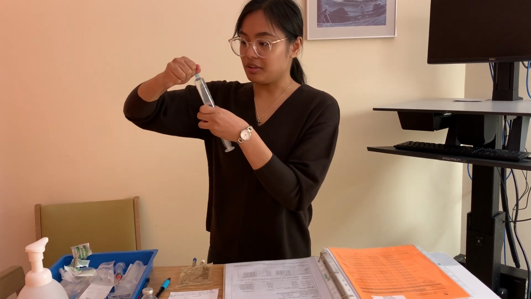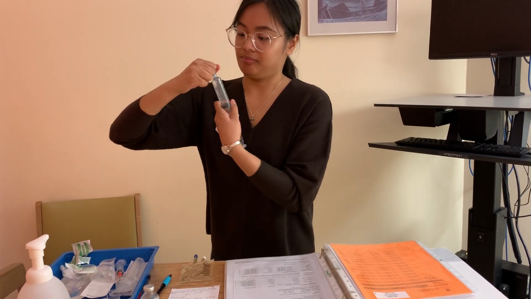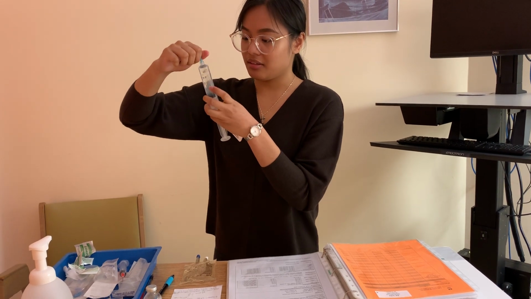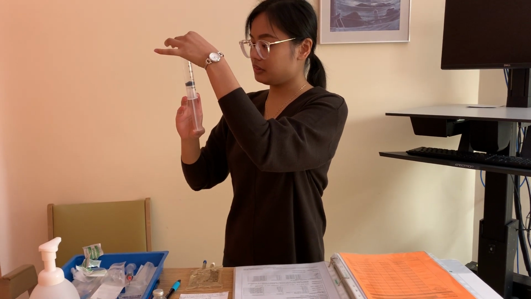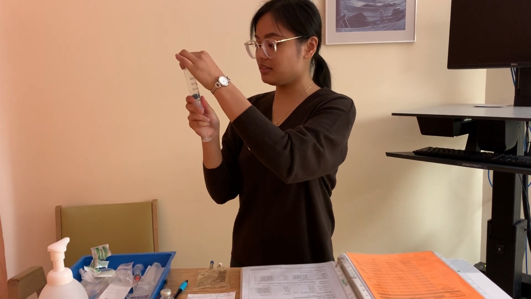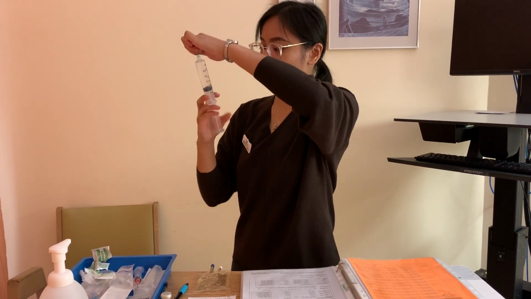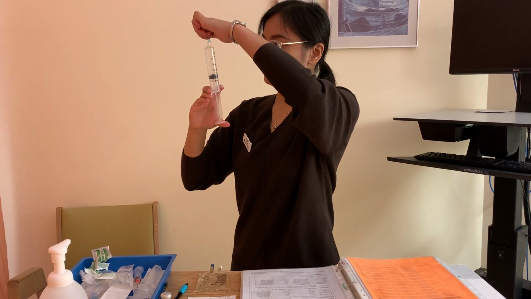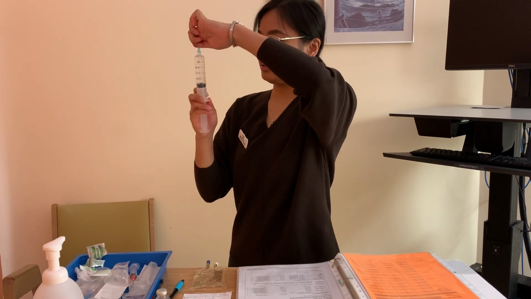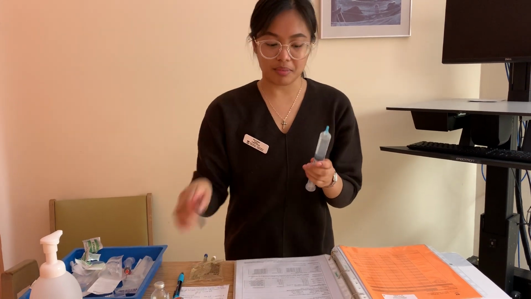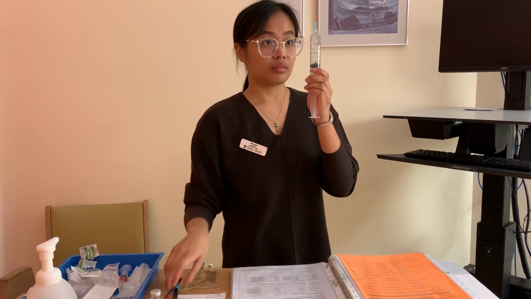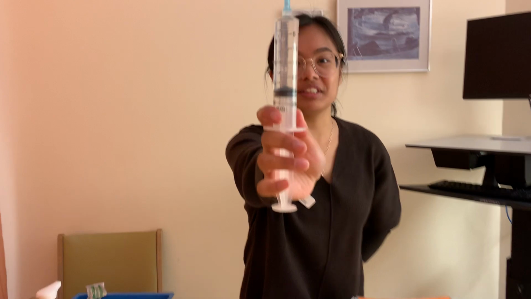I'm just going to loosen the cap a bit so I can recalibrate a little bit. I'm not going to touch it. Okay, now it's 25 mLs. So that's 25 mLs. I'm ensuring a sterile technique. I'm going to get rid of the air bubbles. Okay, so that's 25 mLs total that I have.